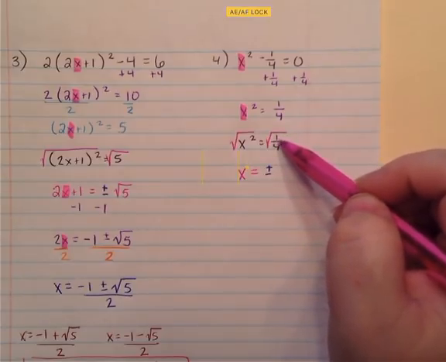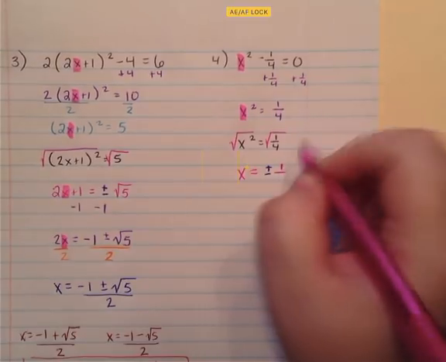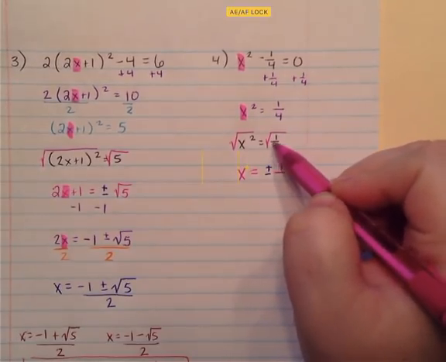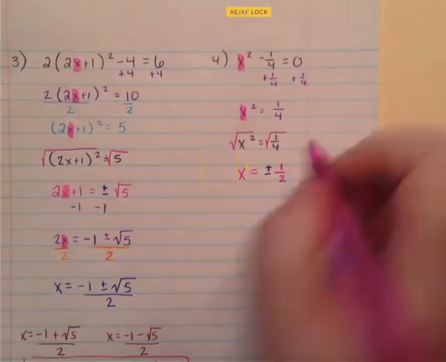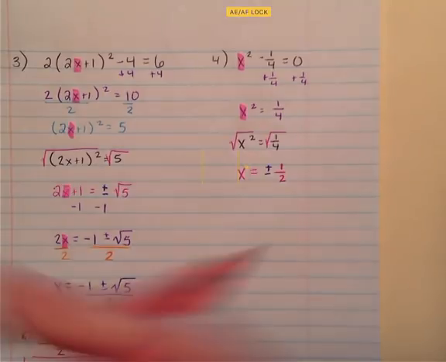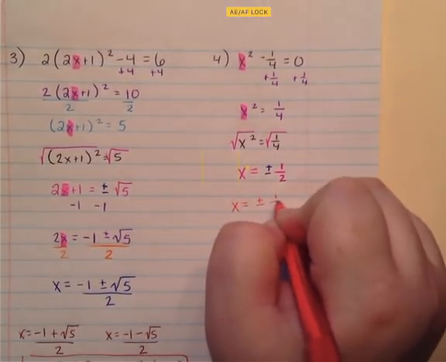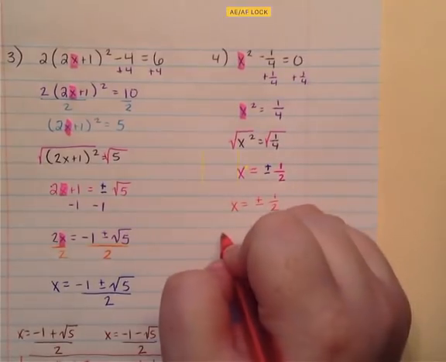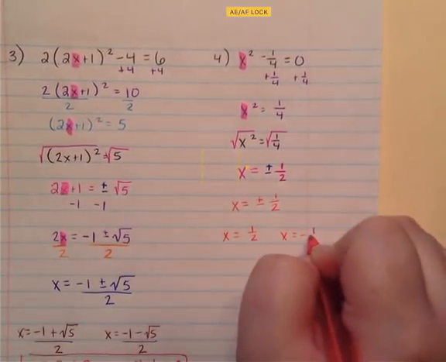So we have the square root of 1. The square root of 1 is 1, so I can just put a 1 here, over. Then we take the square root of 4. The square root of 4 is just 2, so we put a 2. So actually this becomes just plus or minus 1/2. So our answer is x equals plus or minus 1/2. And again, you can write it out as x equals positive 1/2 and then x equals negative 1/2.